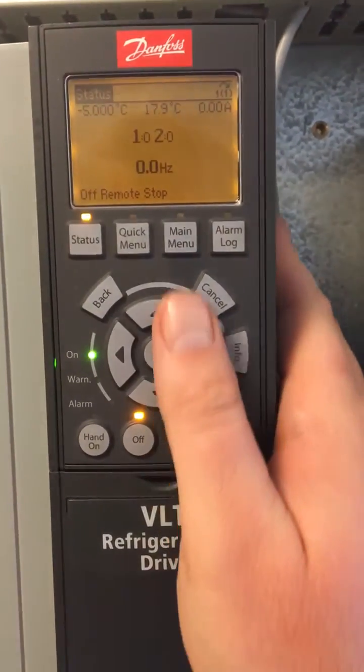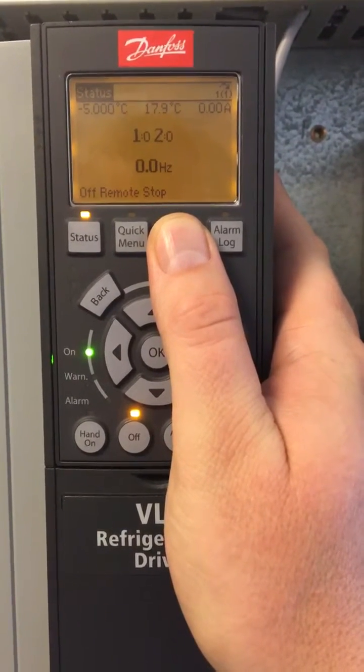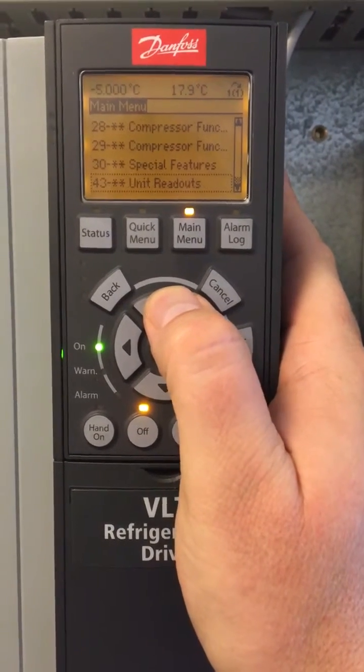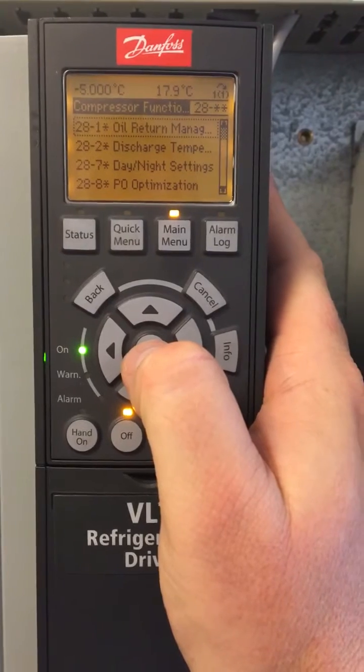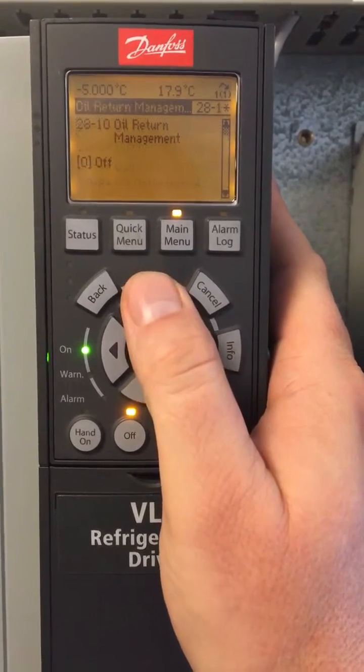The refrigeration drive has a built-in feature called oil return management, and I'll show you how it's programmed. If you enter main menu, go to parameter group 28, compressor functions, and select the undergroup 28.1 oil return management, you can program the feature very easily.